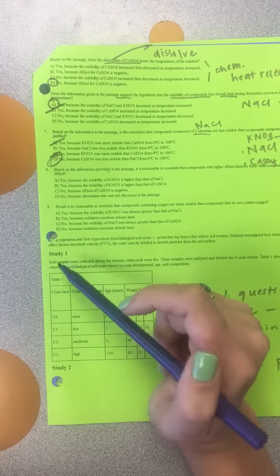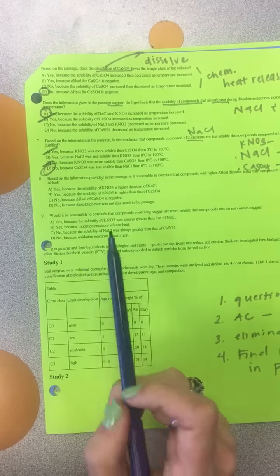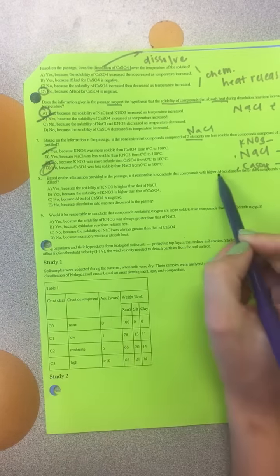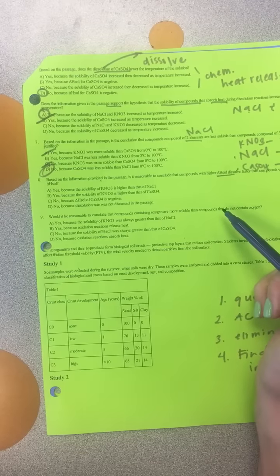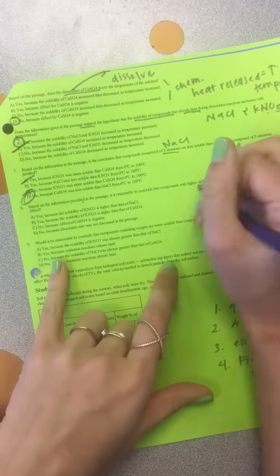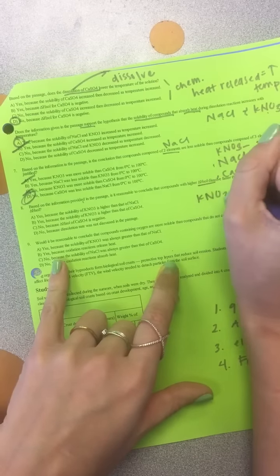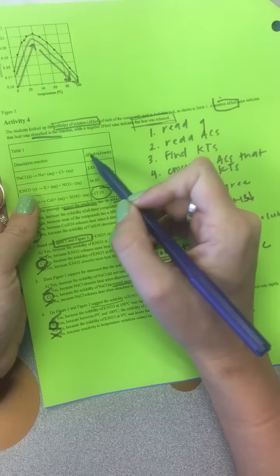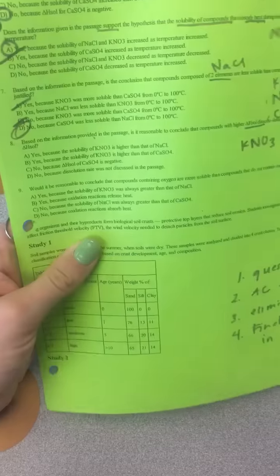D. Okay. Based on the information provided in the passage, is it reasonable to conclude that compounds with higher enthalpy dissolve faster than compounds with lower enthalpy? If you look at the table, KNO3 has the highest enthalpy. The SOL just means of solution. So KNO3 has the highest enthalpy with 34.